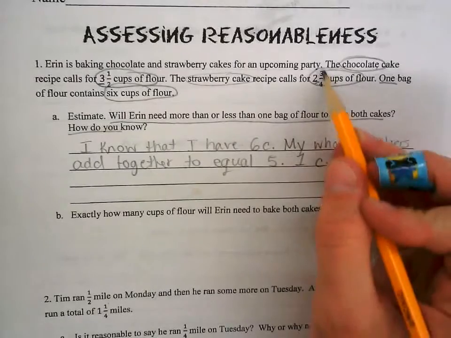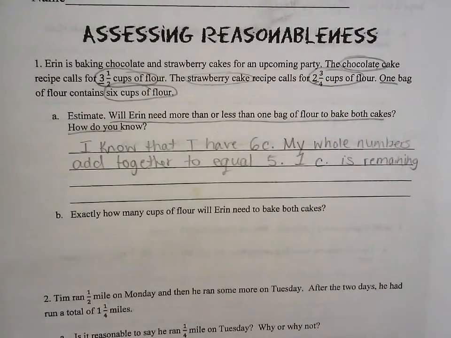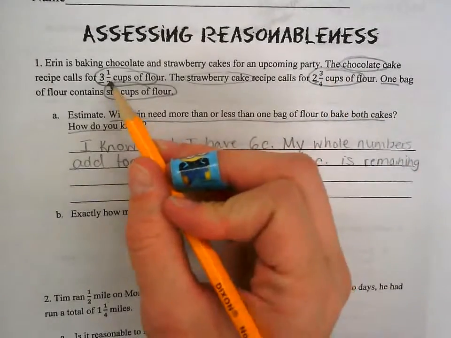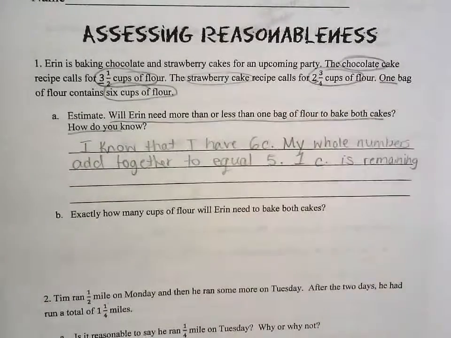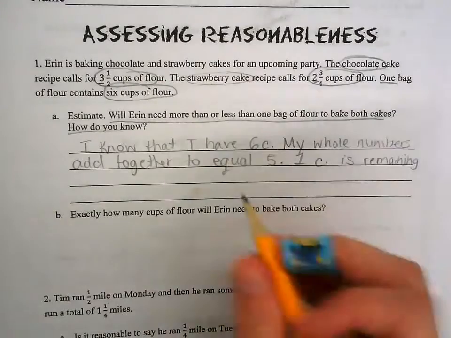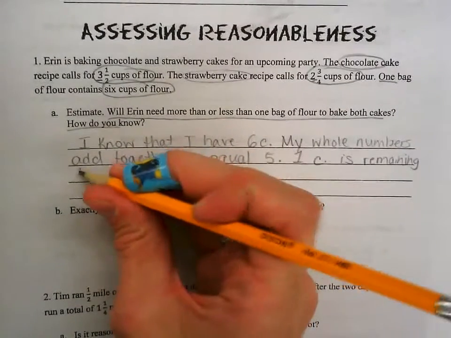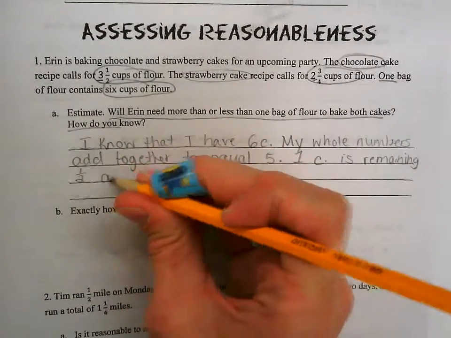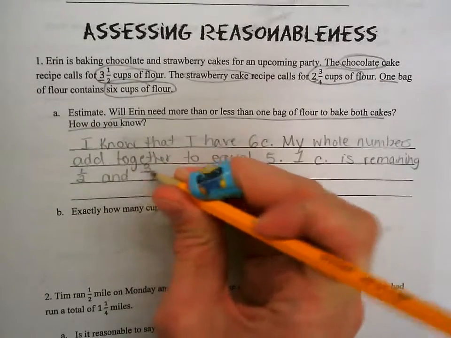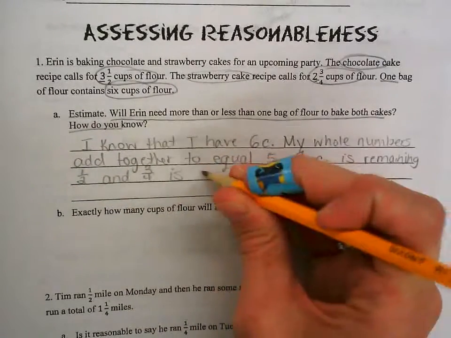Also, what I should know is that 1/2 accounts for half the bag. And since I know that 3/4 is more than half, I'm also not going to have enough, because this is going to take half and this is going to take more than 1/2. So I know that she's not going to have enough because 1/2 and 3/4 is more than a full bag.